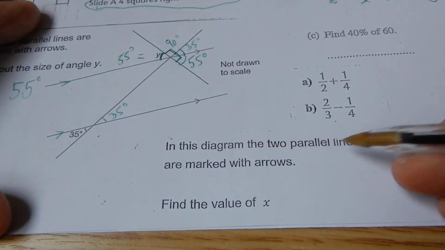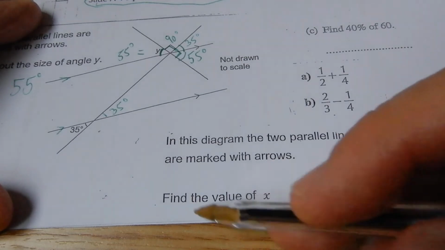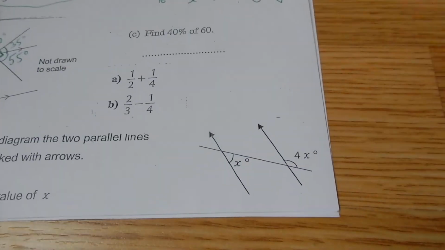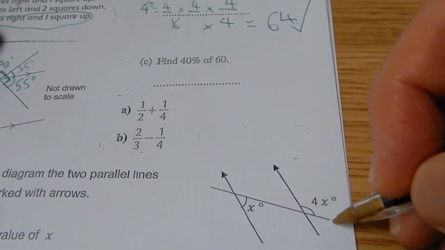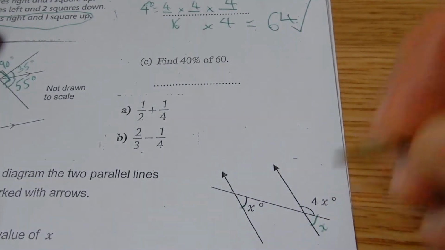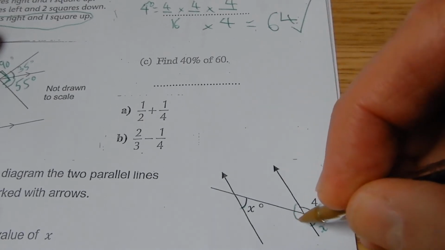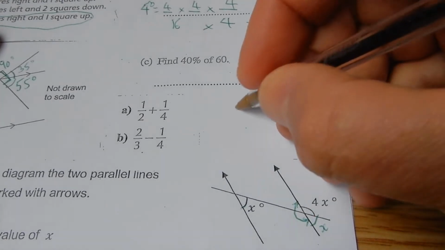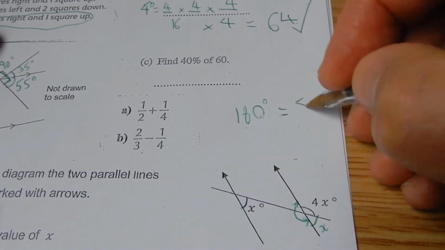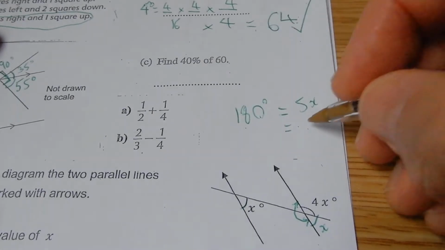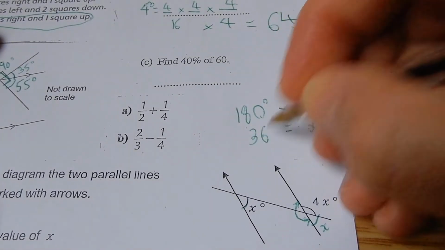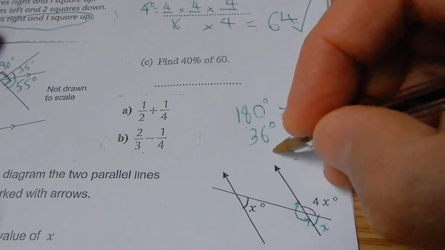In the diagram, the 2 parallel lines are marked with arrows. Find the value of x. Okay, here. Right, okay, that's 4x, that's 1x. So that angle there corresponds to that angle there, that's x. So this is a straight line, so that's 180 degrees. 180 degrees equals 5x. So divide by 5. 180 divided by 5 is 36 degrees equals x.